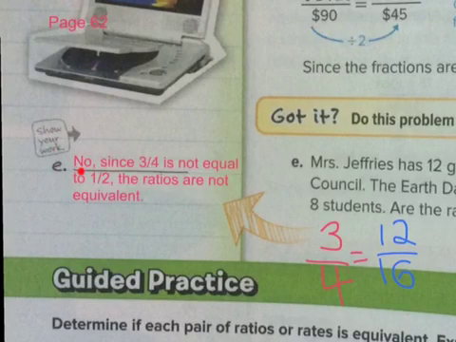They're not equivalent. No. Since 3 out of 4 girls is not equivalent to 1 out of 2. 3/4 is not equivalent to half. The ratios are not equivalent.